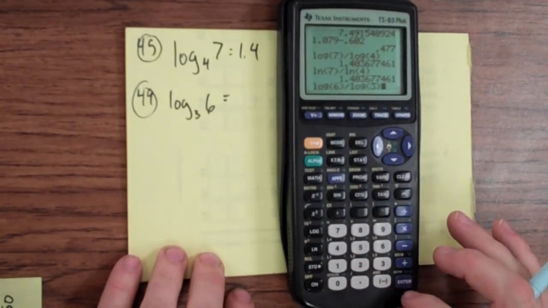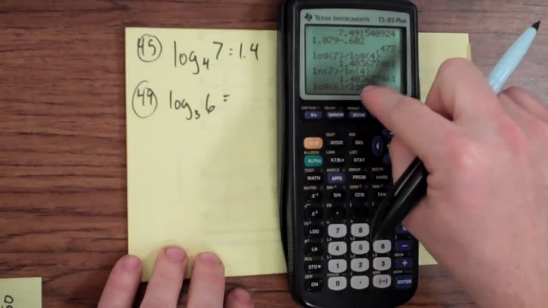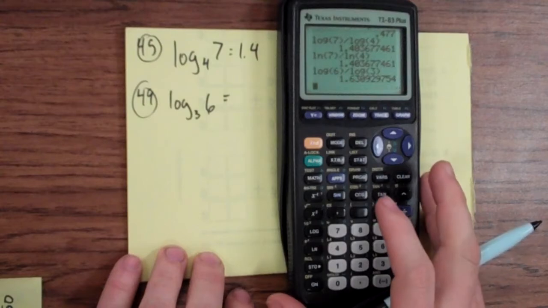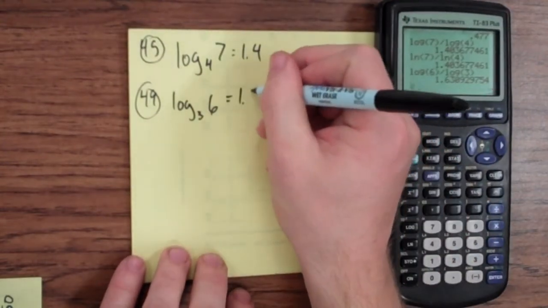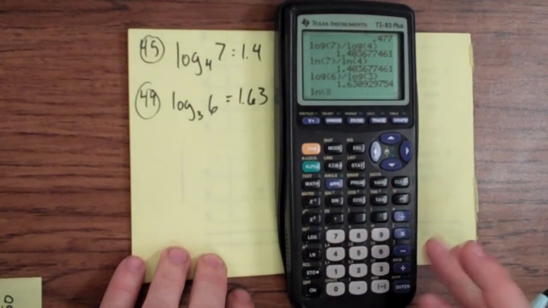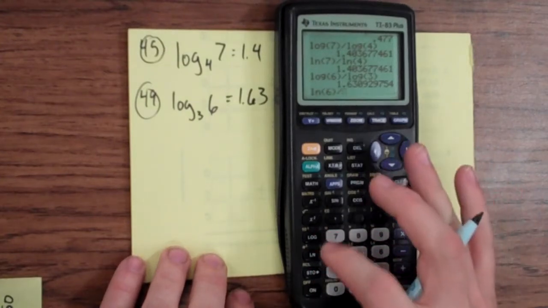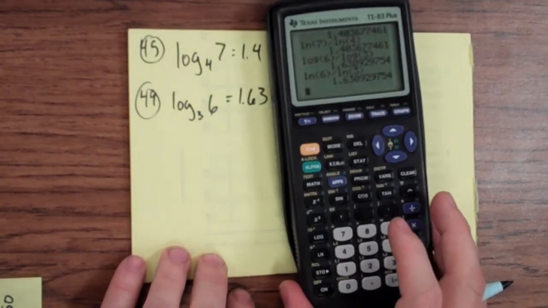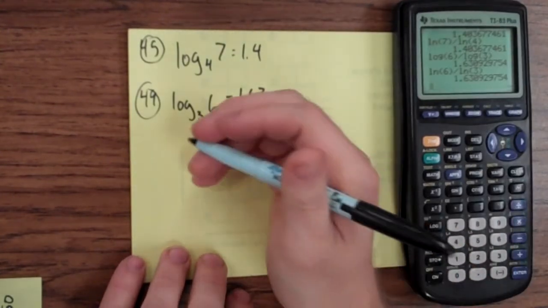Log of 6 over the log of 3, making sure you use the same base here. Don't do the log of 6 and the natural log of 3. That won't work. So 1.63 is about what we're looking at. Just, again, try natural log of 6 divided by the natural log of 3. 1.63 again. Exact same thing. Not a surprise.